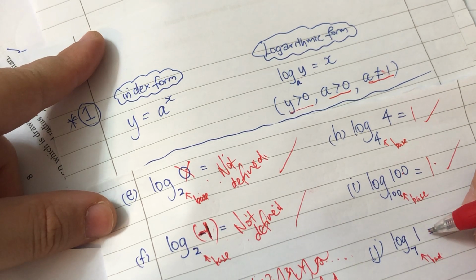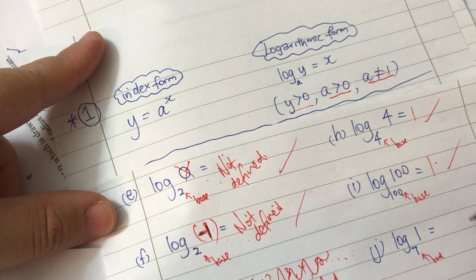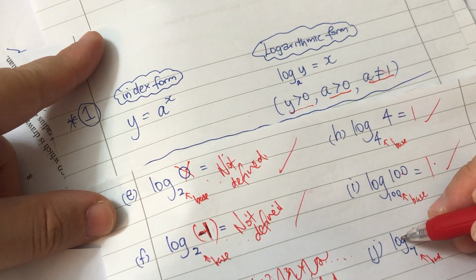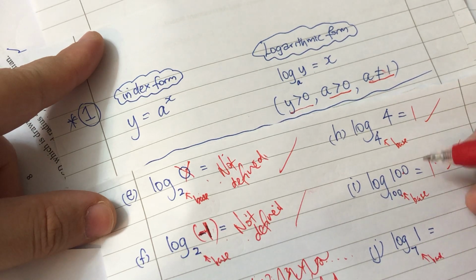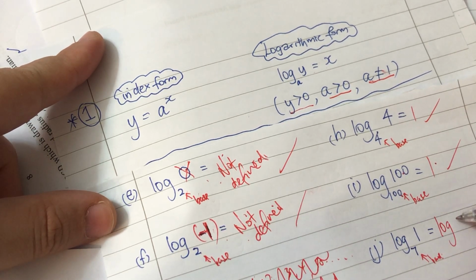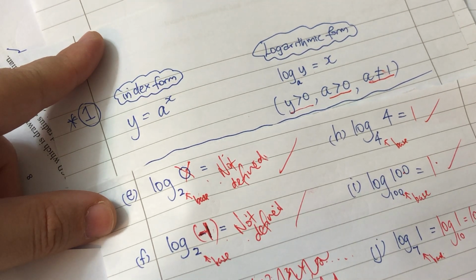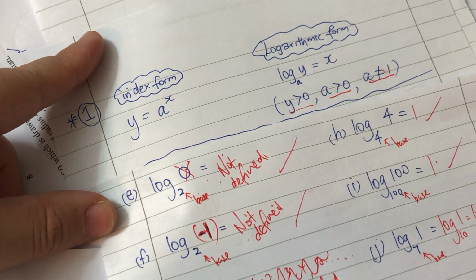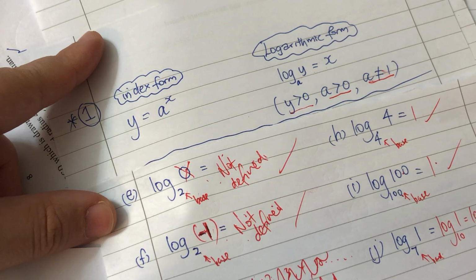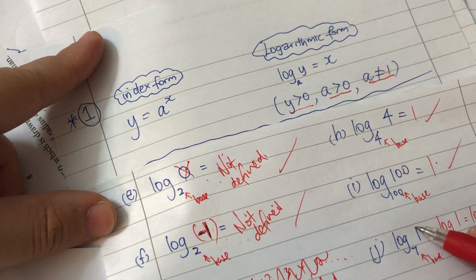Now how about this? Log of 1 to base 7, what is it equal to? Whenever you have log of 1 to any base, it can be log of 1 to base 10, log of 1 to base 12, or whatever, the answer is always equal to 0, because anything to the power of 0 is 1.